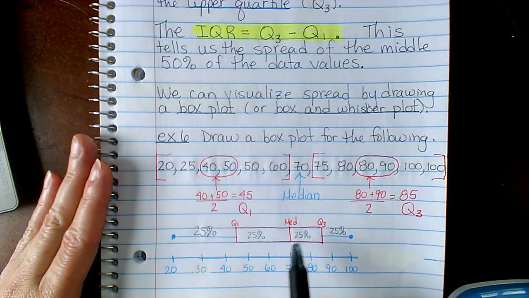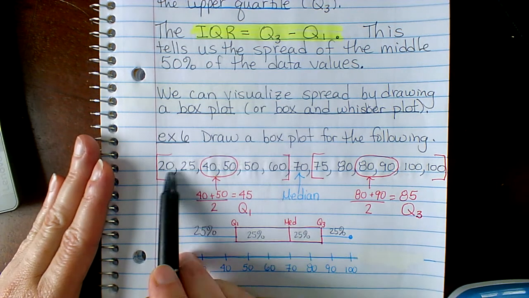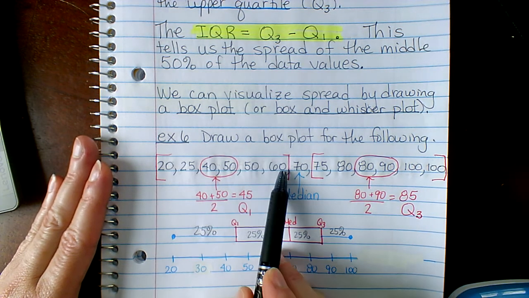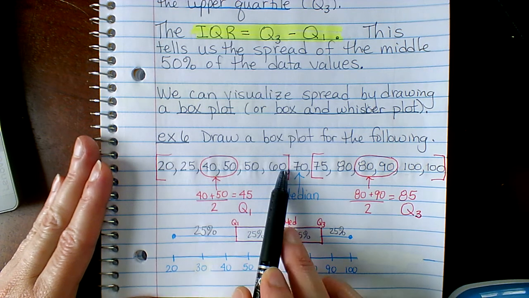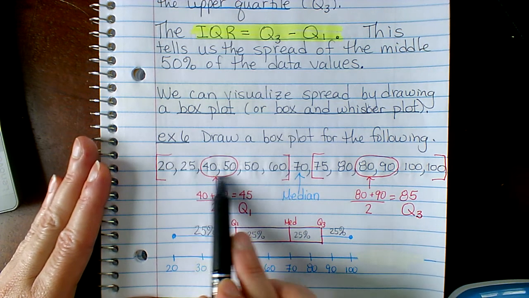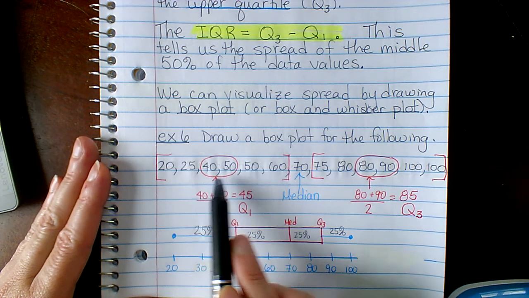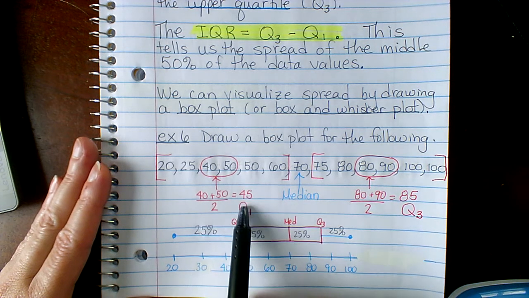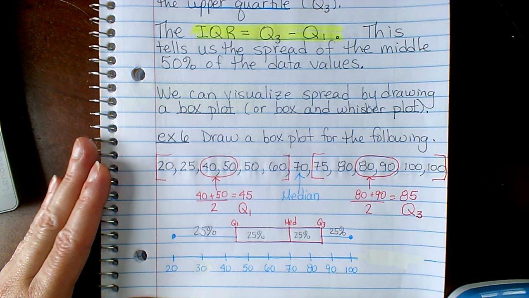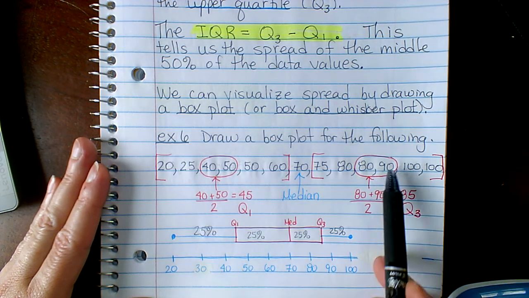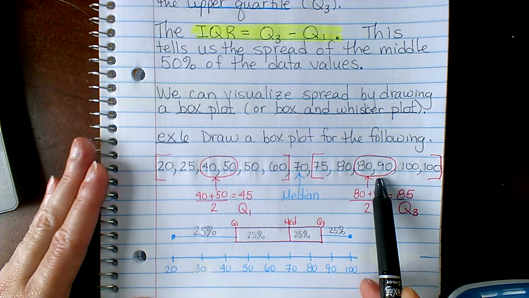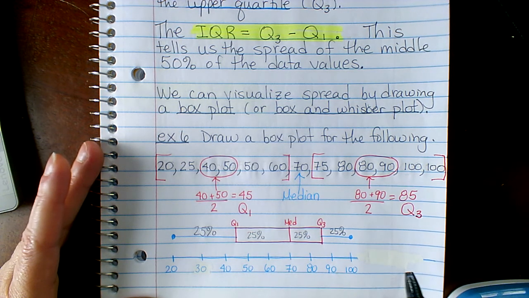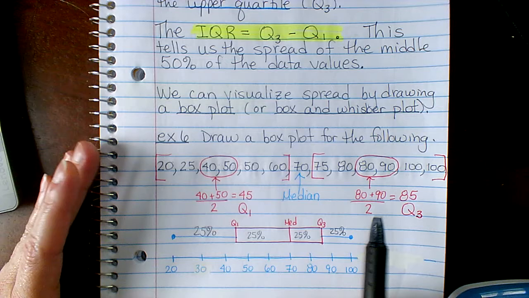All right, so the middle of these data points, there's 1, 2, 3, 4, 5, 6 of them. Since there's an even number, we know that the middle is going to be the average of these two middle points. So the average, you add them up and divide by 2. So we get 45 as our lower quartile. Same thing over here. The middle is halfway between here, so it's the average of these two. So 85 is our upper quartile.